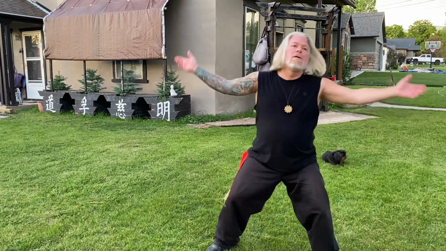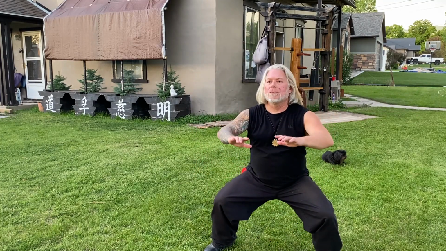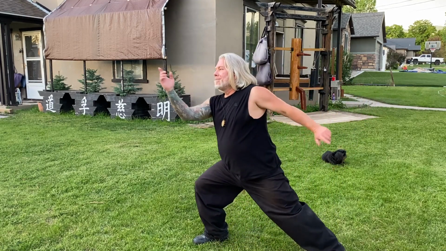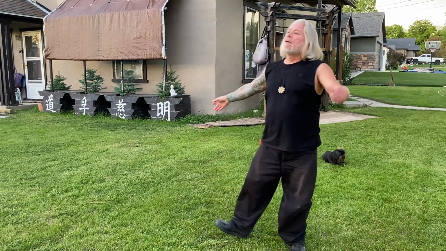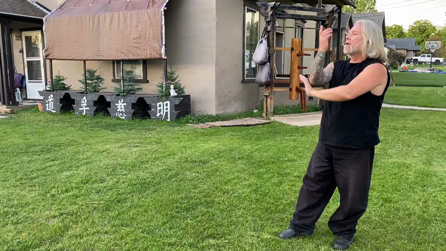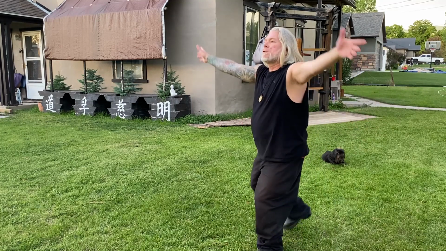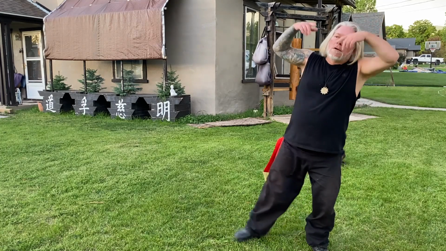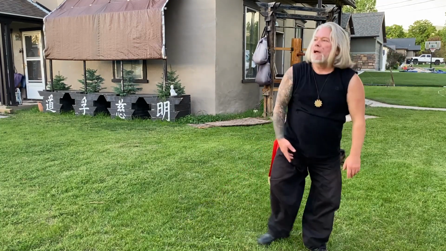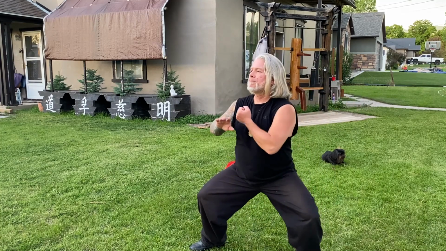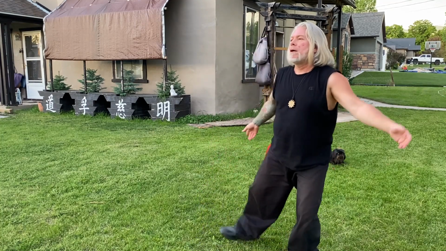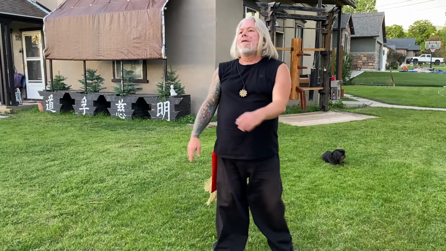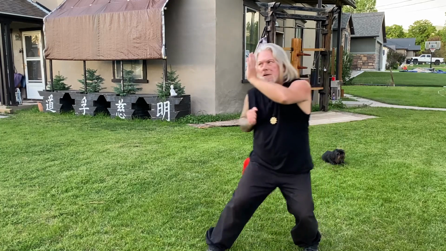So we have earth, which is Kun. We have Chen, which is thunder. We have Li, which is fire. We have Tui, which is lake. We have Kaan, which is chasm. We have Ken, which is mountain. We have Sun, which is wind. And then we have Qian, which is heaven.